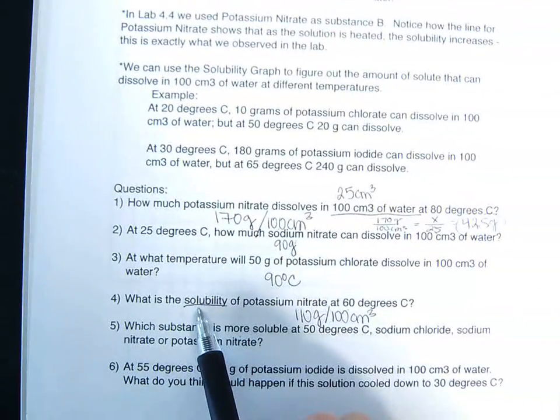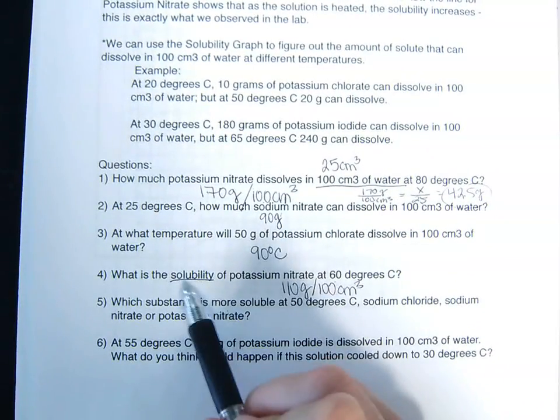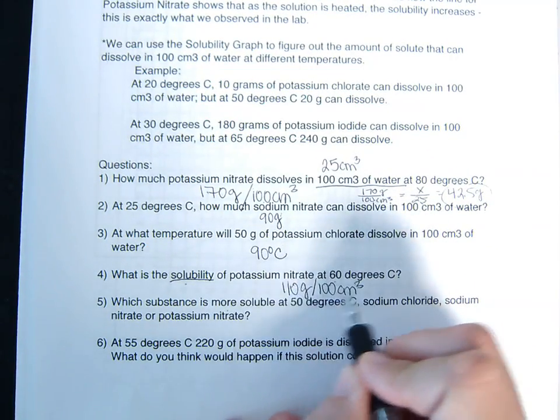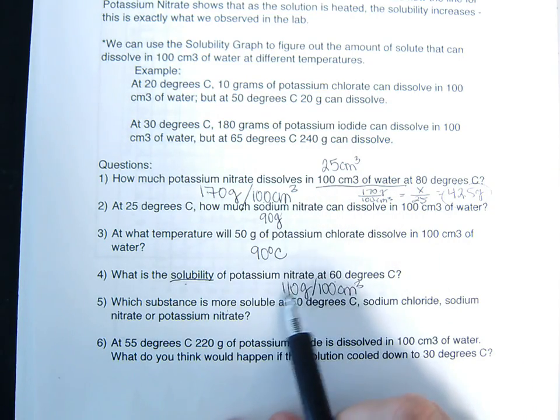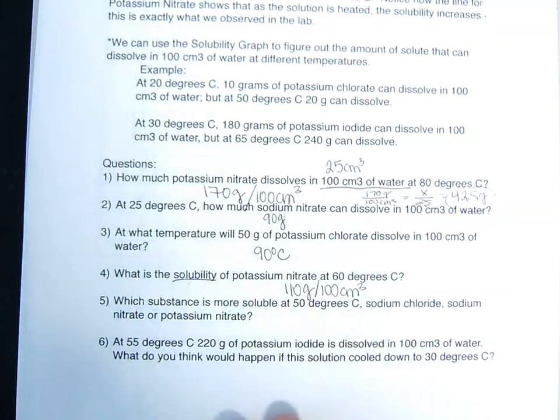Remember that when we're looking for solubility as our answer, you have to report the proper unit of measure. So you can't just say 110. You have to say 110 grams per 100 cubic centimeters.